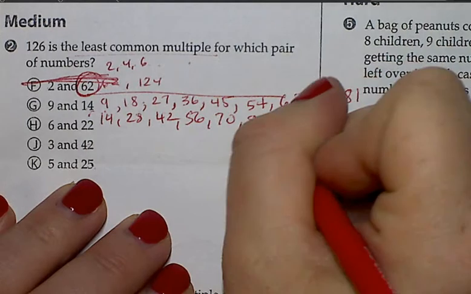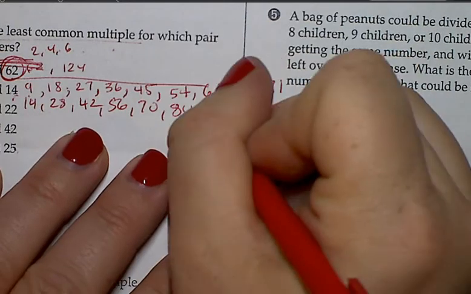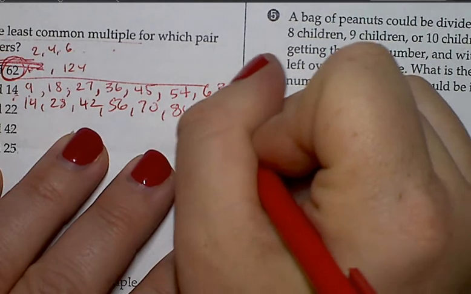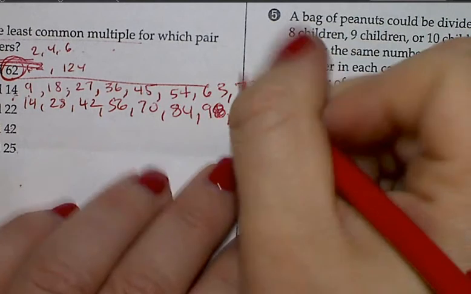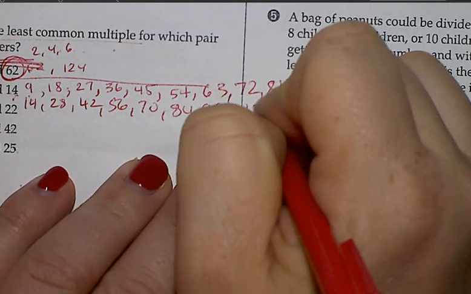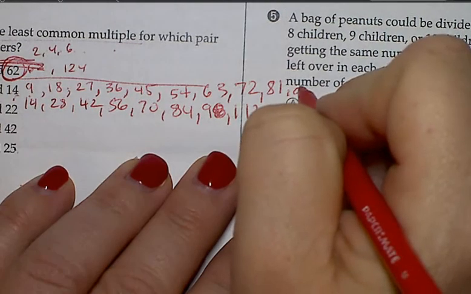81. Okay, then I jump up to what? I have 96. Oops, so I did 98. Thank you. 98. I'm just going to go to the next one. So that would be 112, right? Okay, this is going to be 90.